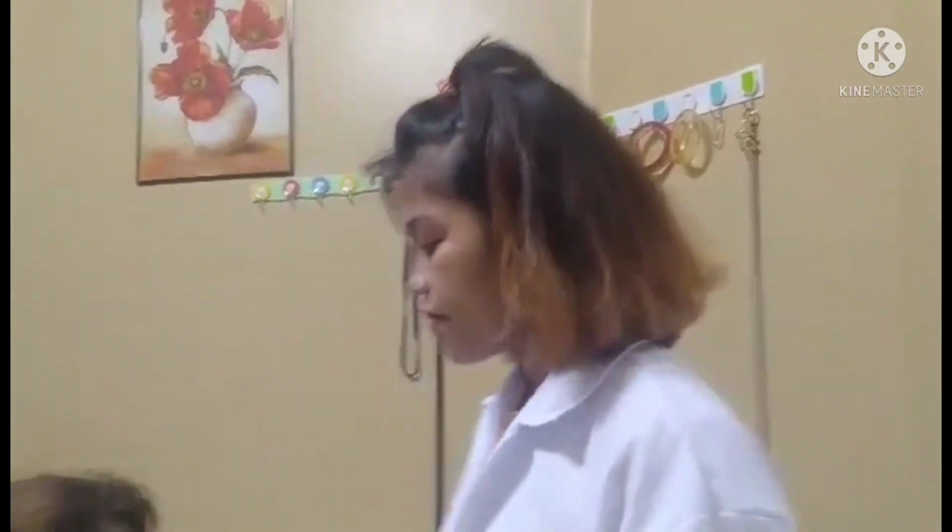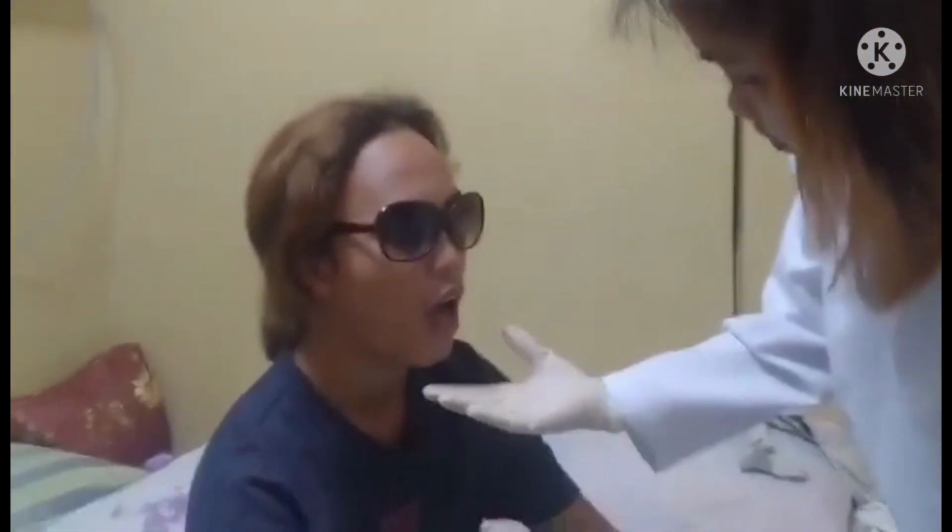Next, assess the patient's teeth and gums. Adults have 32 evenly shaped teeth. So, open your mouth, sir. So, the patient has 32 even teeth. So, inspect the rest of the oral cavity. So, sir, open your mouth.